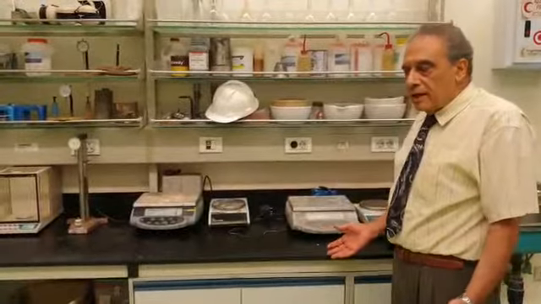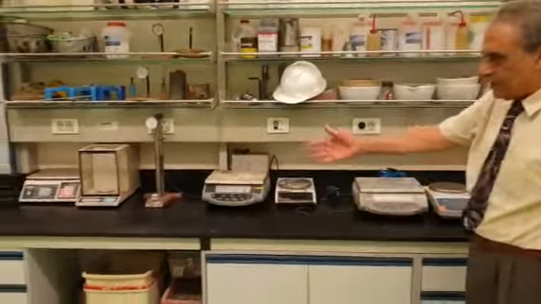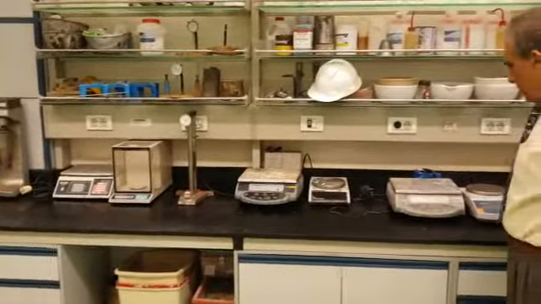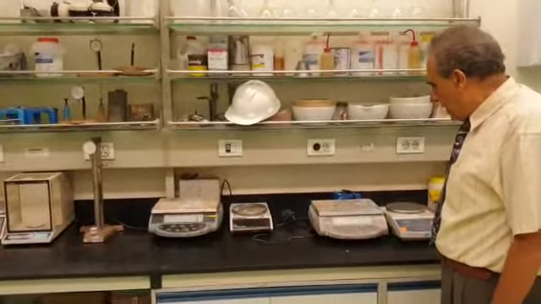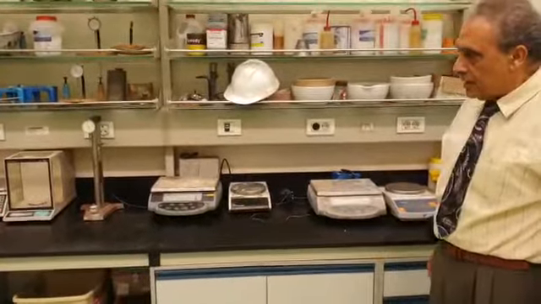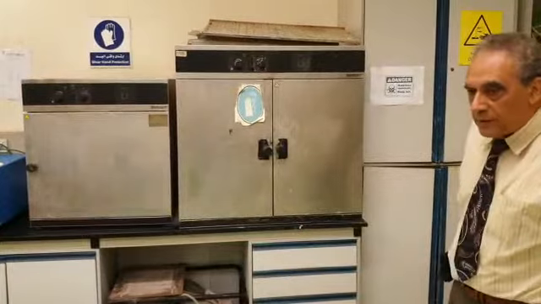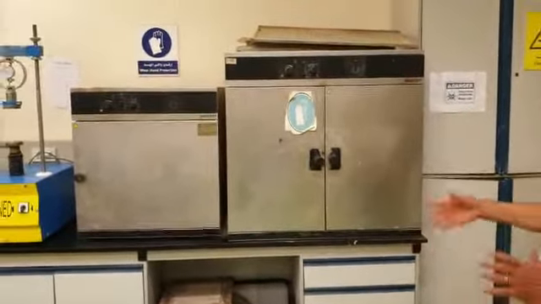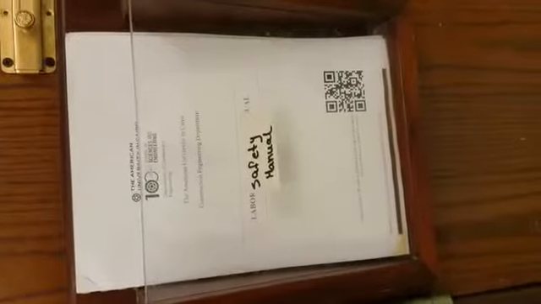This is the weighing corner, with different scales of different accuracies, and they are used for most of the experiments in soil mechanics. These two ovens here are used to dry the samples, either for compaction or for the other experiments.